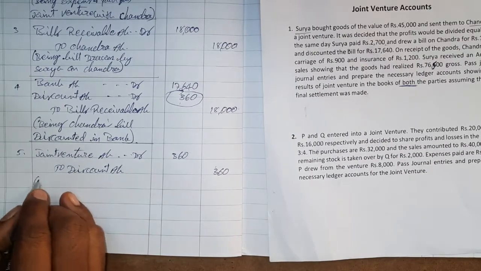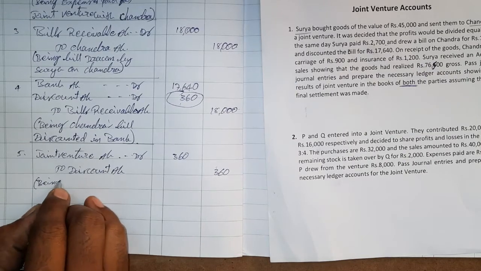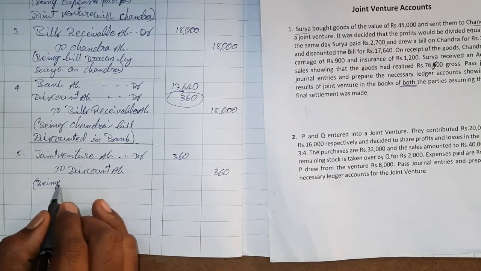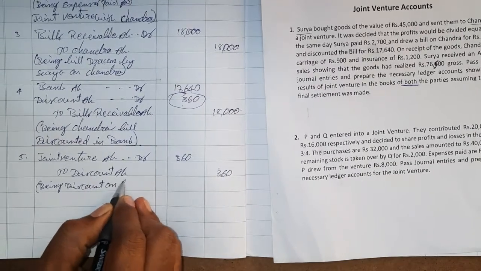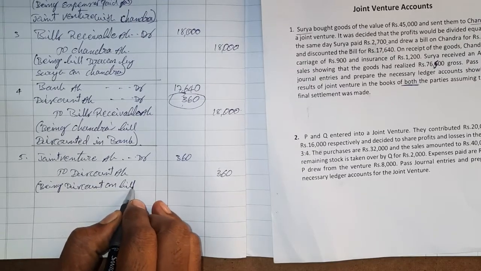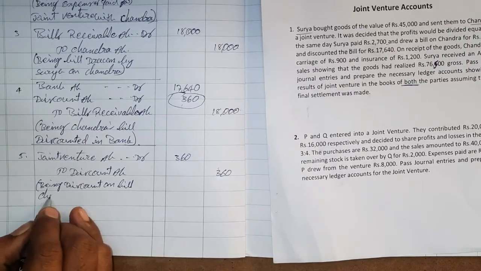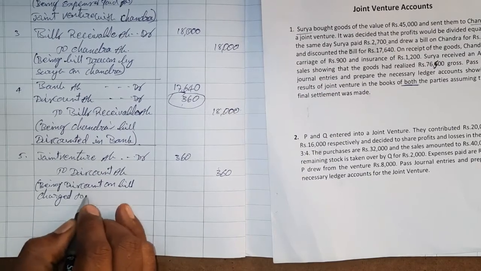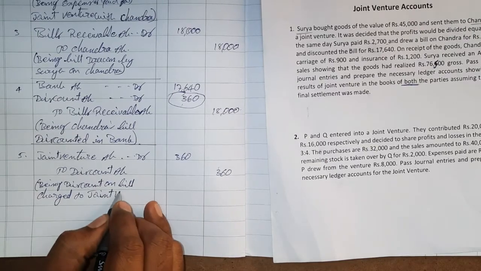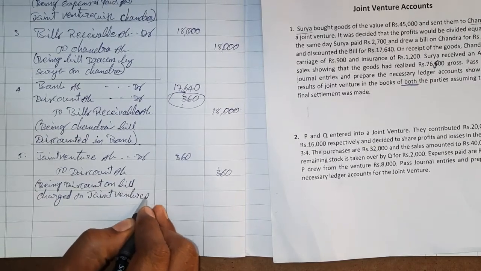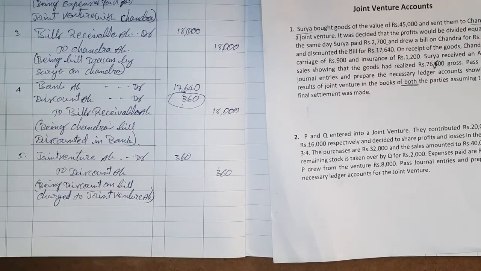The narration is being discount on bill charged to, or debited to, joint venture account. Simple narration.